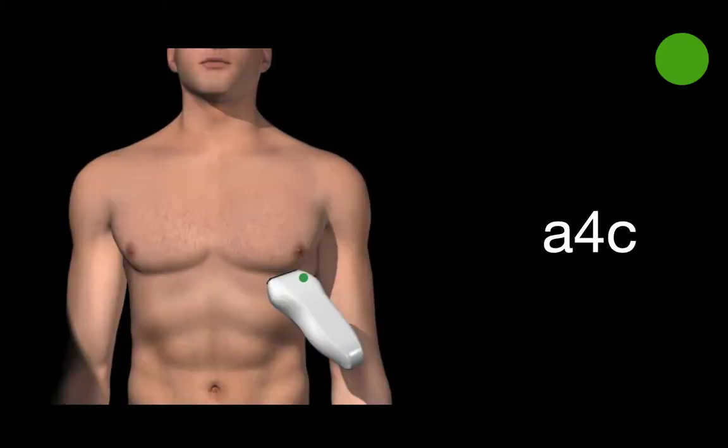The next view is the apical 4-chamber view, which is my favorite view. This is obtained by placing the probe in the inframammary fold in men and women, or just beneath the nipple and slightly lateral. Your indicator will now be pointing towards the patient's left elbow.